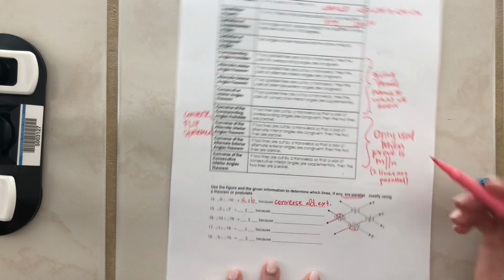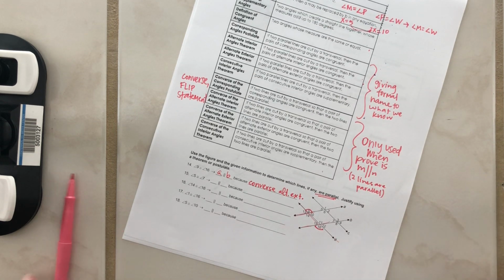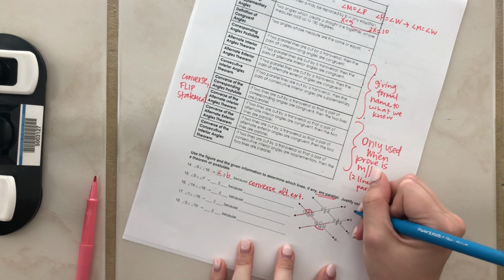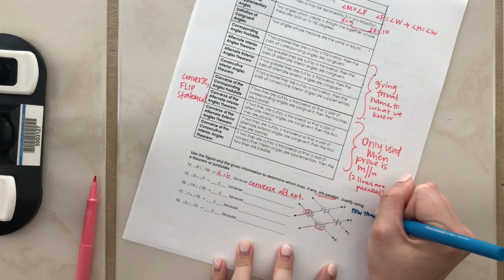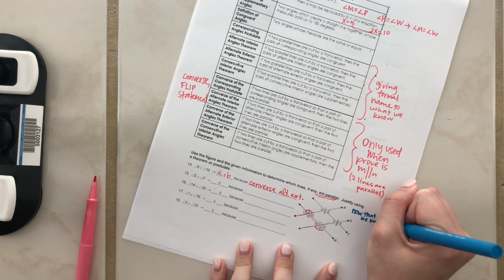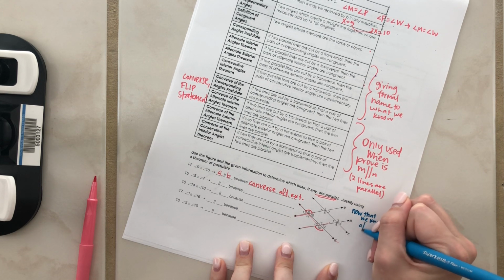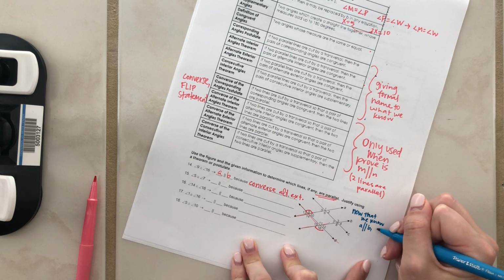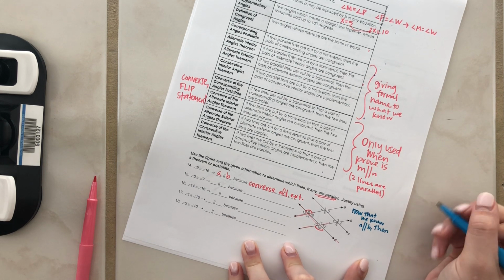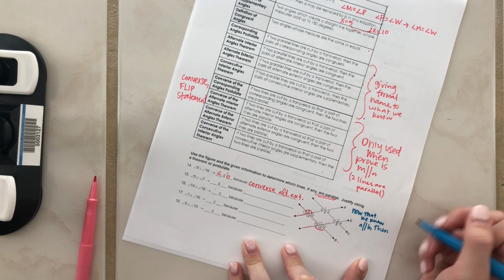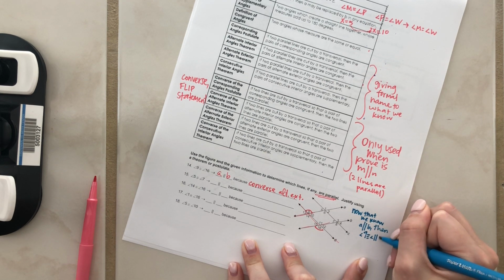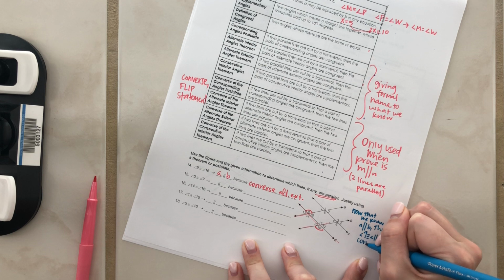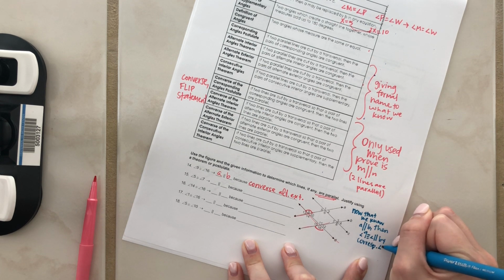Now that we know A is parallel to B, we could say angle 9 is congruent to angle 11 by the corresponding angles theorem.